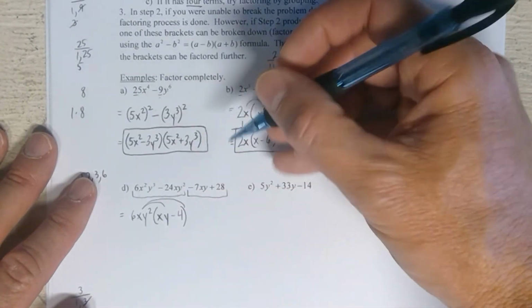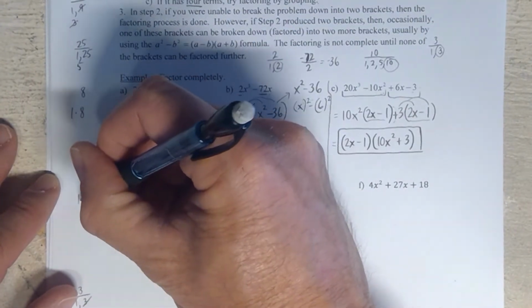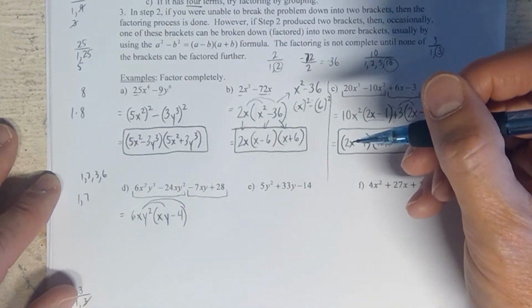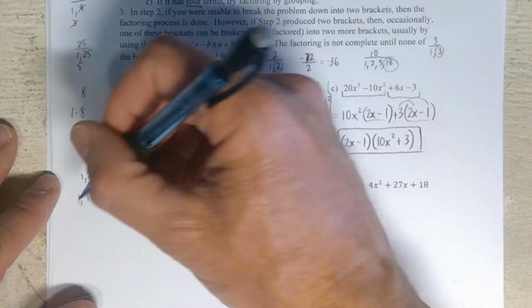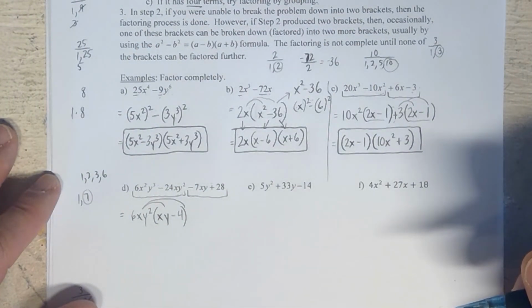Now we go to the next part, and 7 and 28, the factors of 7 are 1 and 7. Does 7 work, though? Otherwise, it's going to be 1. Okay? 7 does work. Okay?